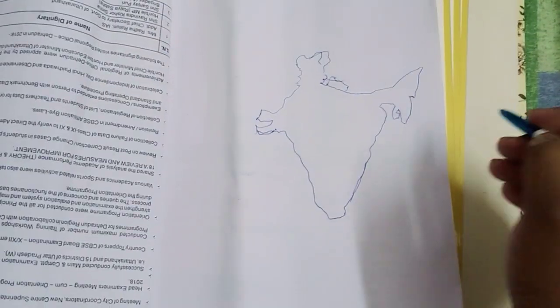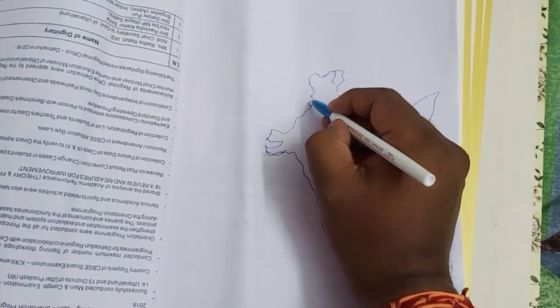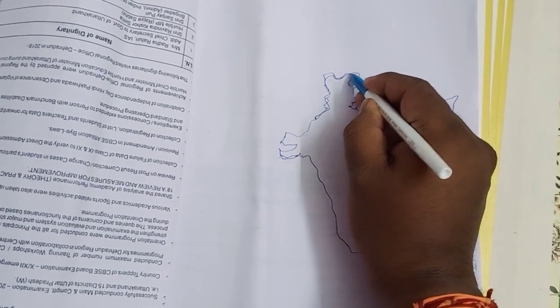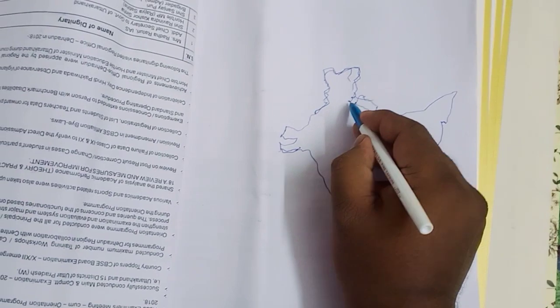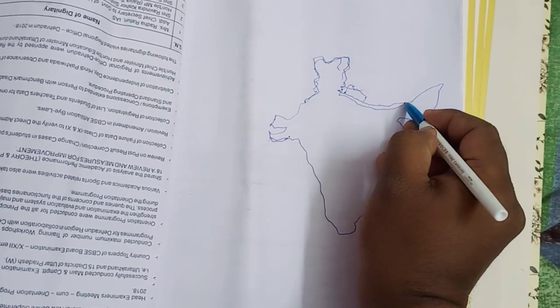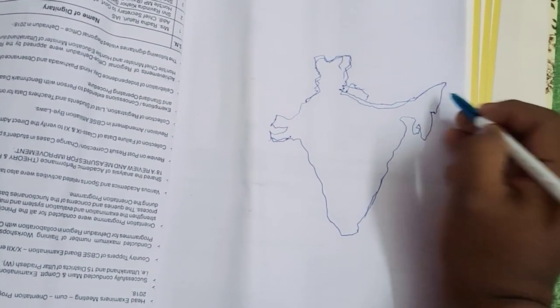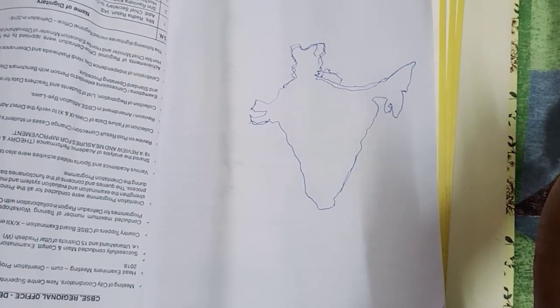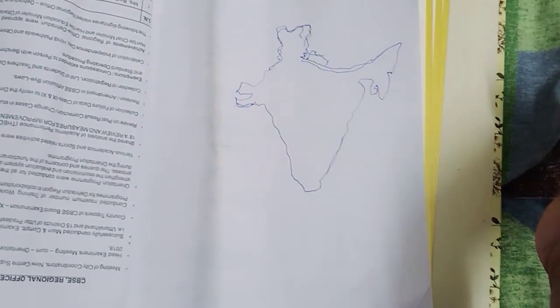Okay. Now it's just for your understanding. Sorry for not being so clear. Okay. Now, for better understanding, I have drawn an Indian map.